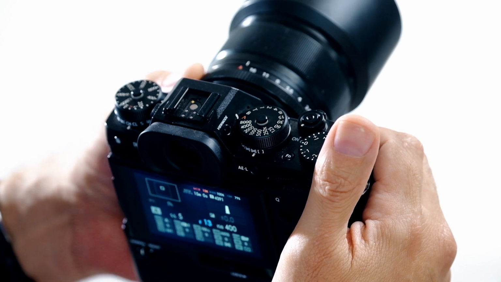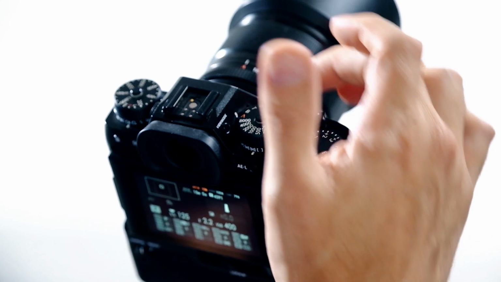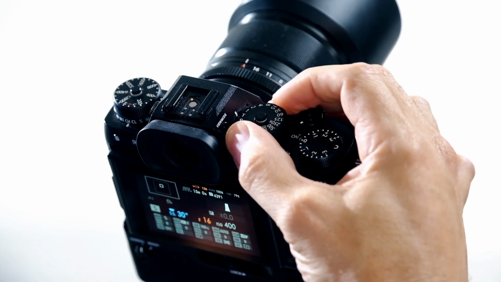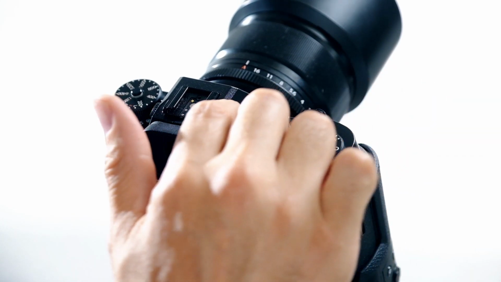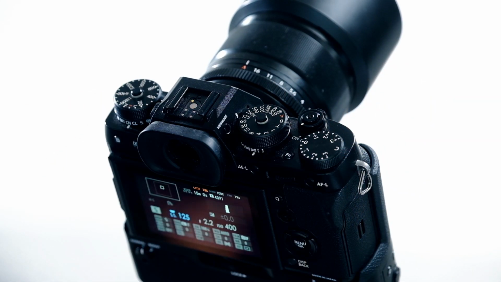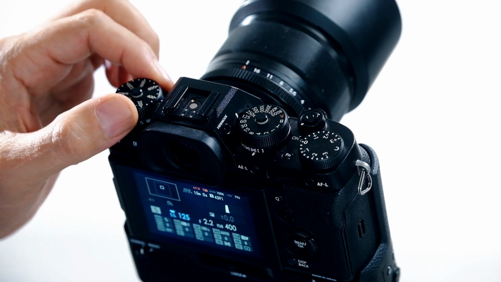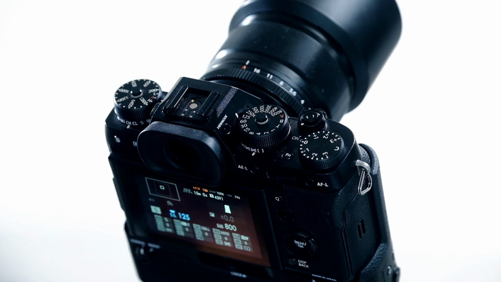So setting to shutter priority on the X-T2 is as simple as dialing the aperture ring to auto aperture, and then dialing in your preferred shutter speed on the shutter dial. At this moment I've set it to 125th of a second. Then again you have the option of changing your ISO on the ISO dial on the left hand side, or simply using auto ISO, where the camera will determine the ISO for you.